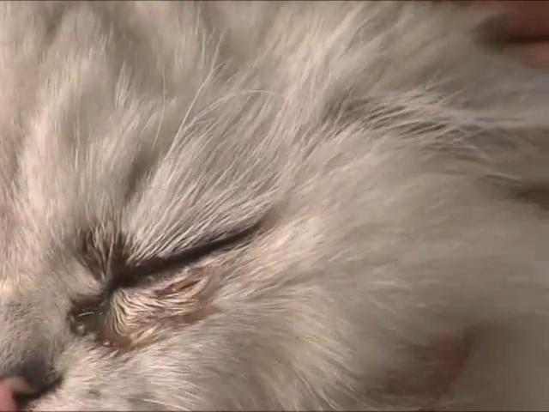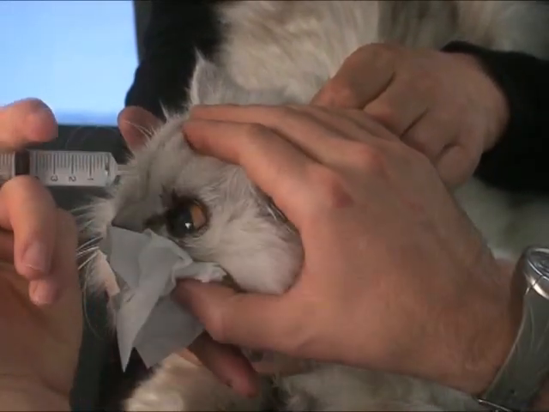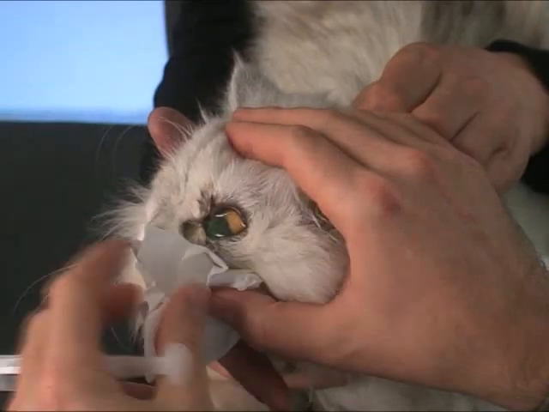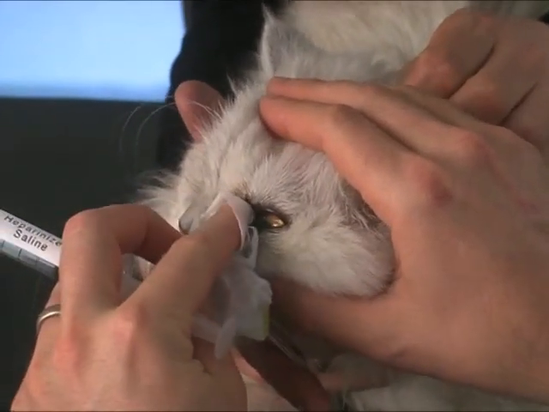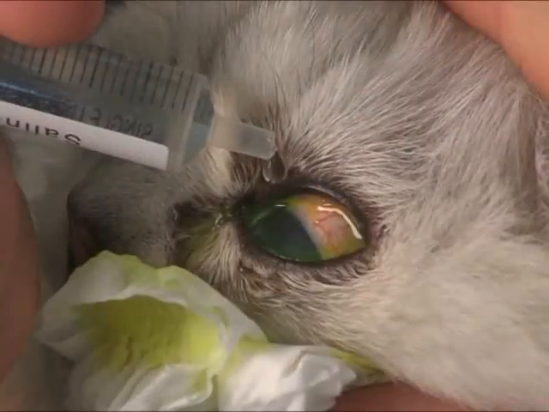After application, the eyes should be irrigated with sterile saline to remove excess fluorescein. This helps to prevent false positives and does not interfere with fluorescein uptake when an ulcer is present.